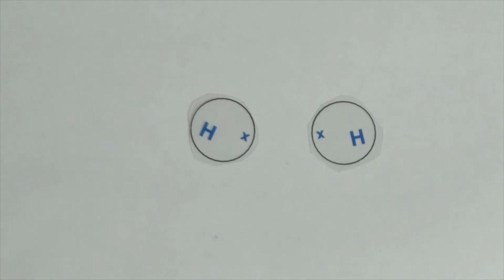So we're going to look at how diagrams can be drawn to show how outer electrons are shared to form covalent bonds in various molecules of the elements of the periodic table. So we're going to start off with hydrogen atoms. Hydrogen atoms have 1 electron. I've shown this with an X. To fill that first energy level, they need 1 more electron.